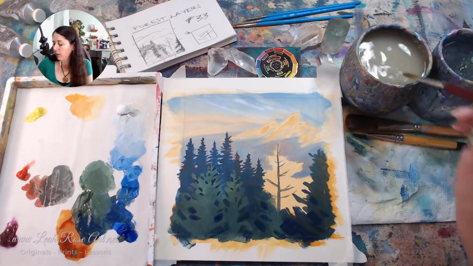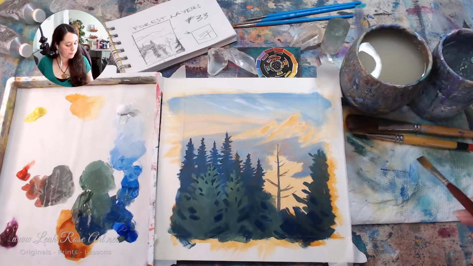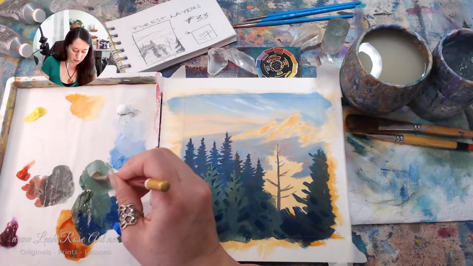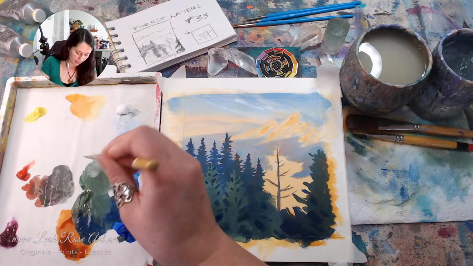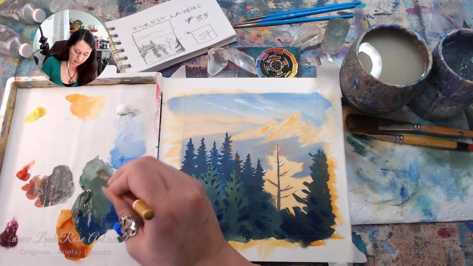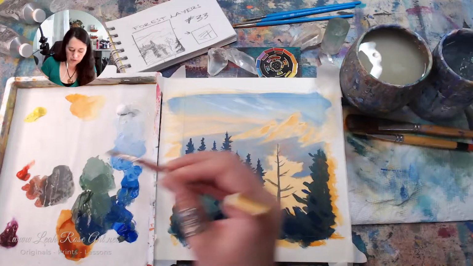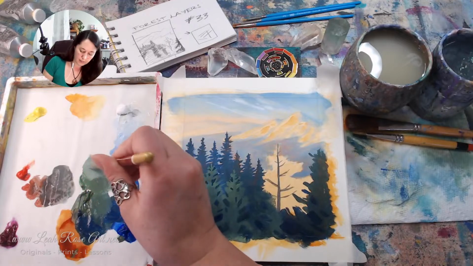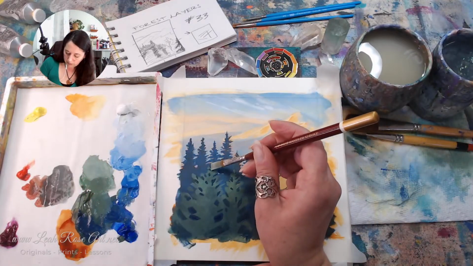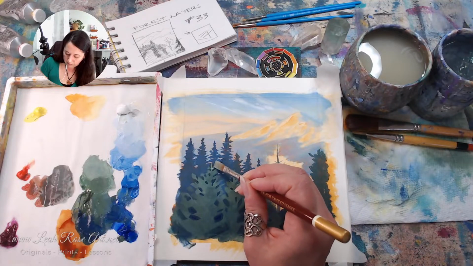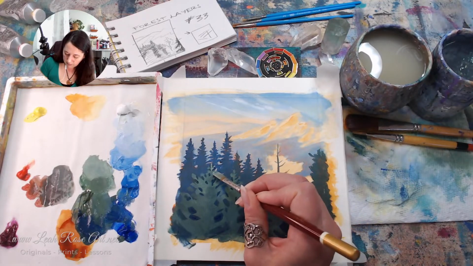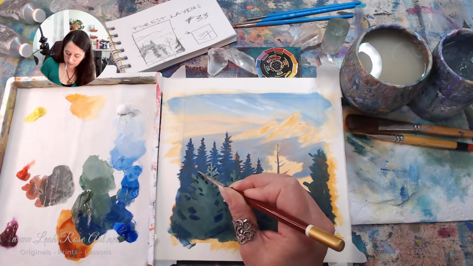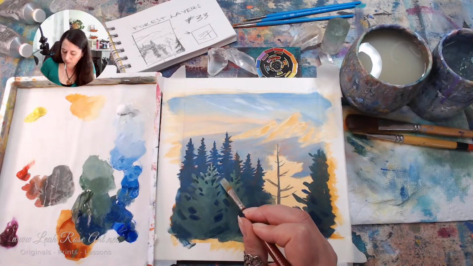Okay, I think we can add some highlights to those guys now. Don't get too excited, they're not super bright highlights. I'm gonna go over to our muted lighter colored green, add just a touch more white, and some water. And I'm just gonna put gently some lighter shapes on the top, maybe 25%.